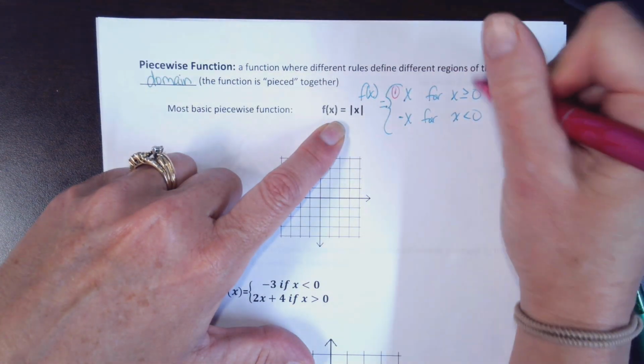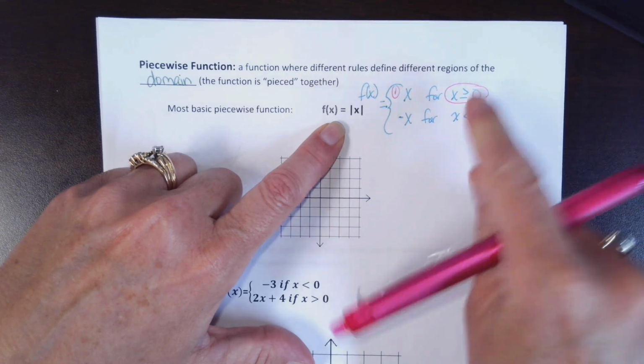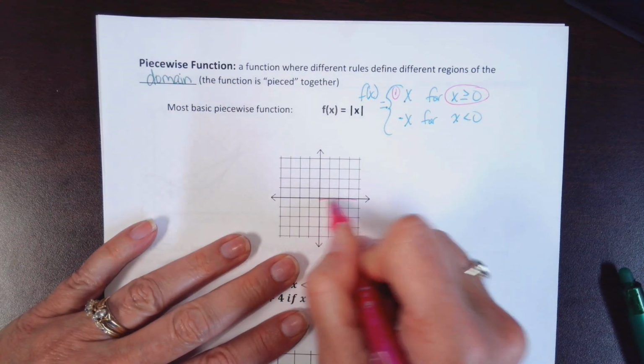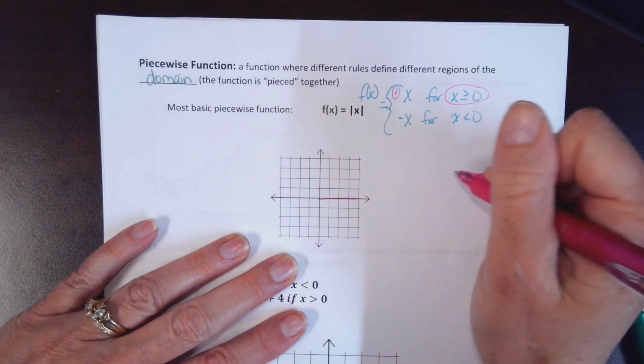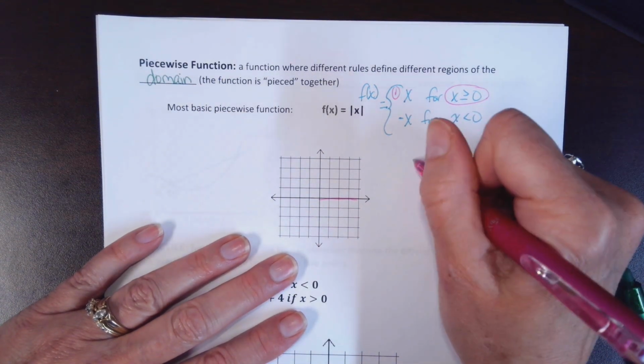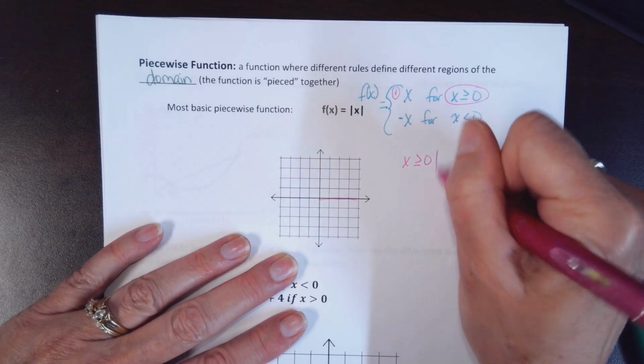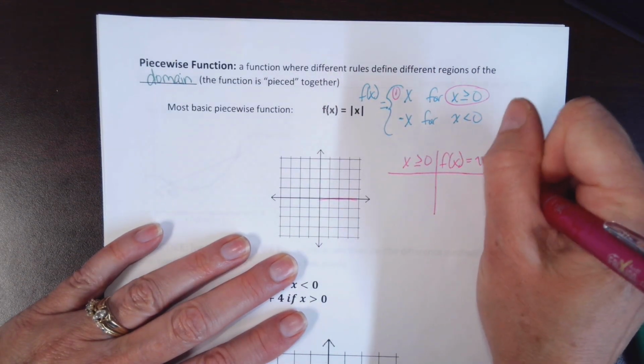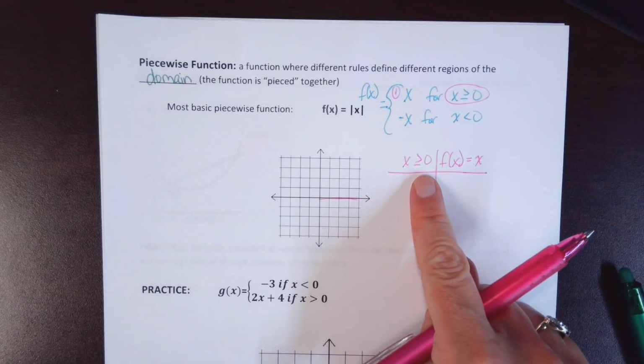For the first rule, I'm interested in the part of my domain x values greater than or equal to 0. That's this part of my domain, right? So let's set up a chart over here. X values greater than or equal to 0. I'm interested in the rule f of x equals x. So I need to pick values that fit here.